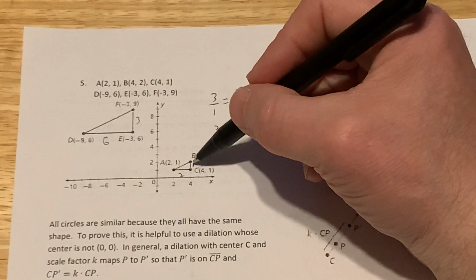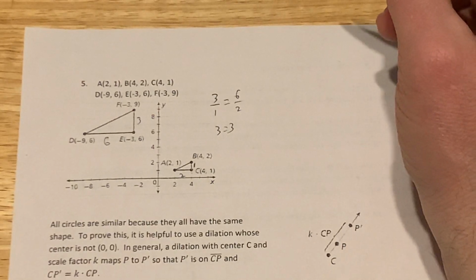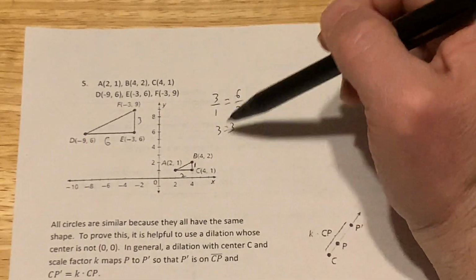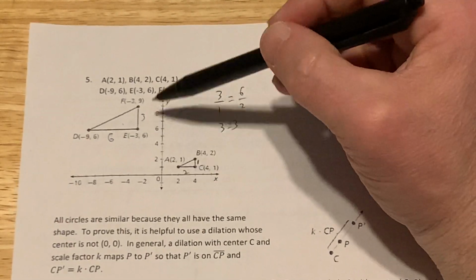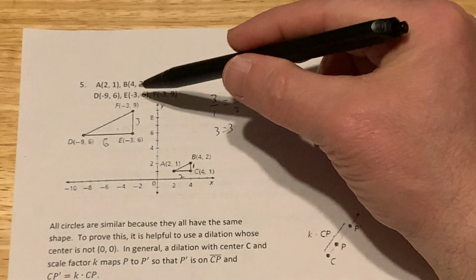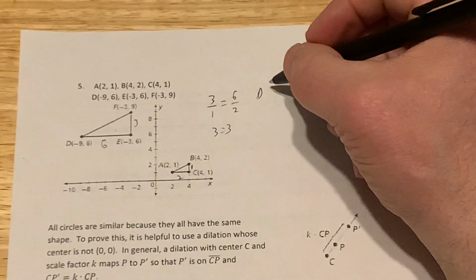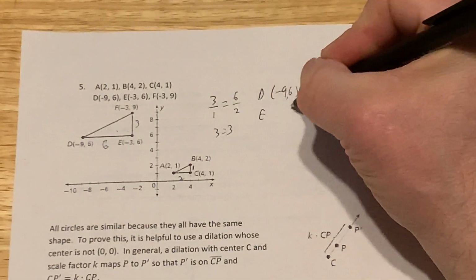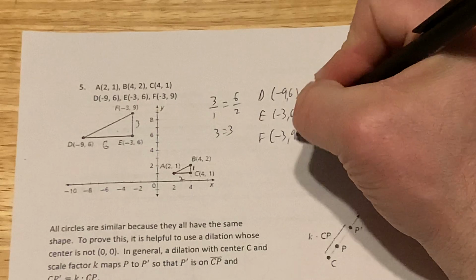Now, if I want to map the little one to the big one, I've worked this out other years and I found out that it's actually better to go this way with it because in enlarging this, I end up off of my graph. So I'm going to go this way with it, and instead of multiplying ABC by 3, I'm going to multiply DEF by 1/3. So notice D has the ordered pair -9, 6, and E is at -3, 6, and F is at -3, 9.